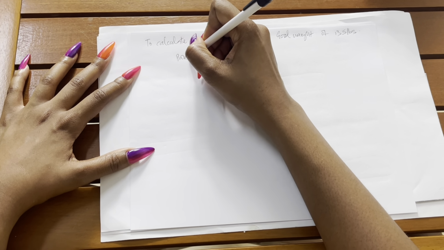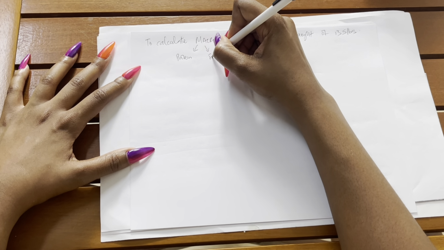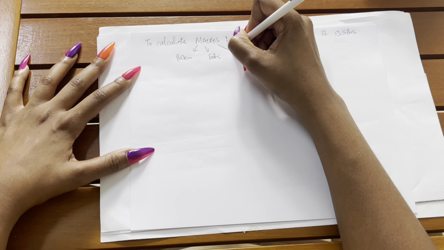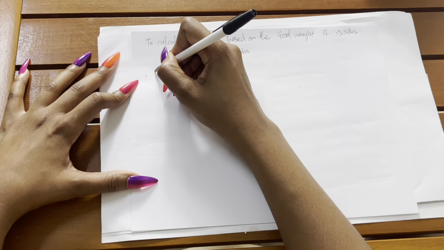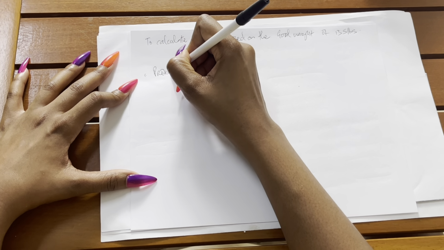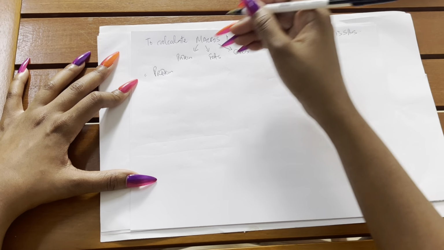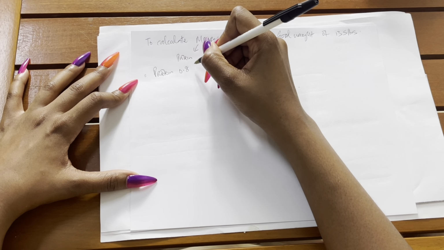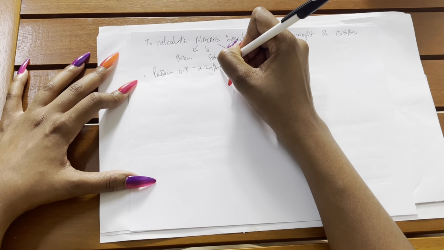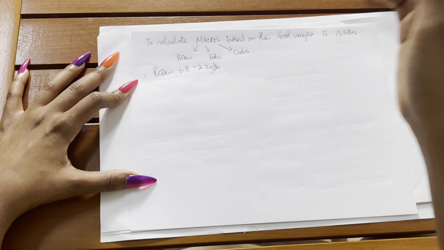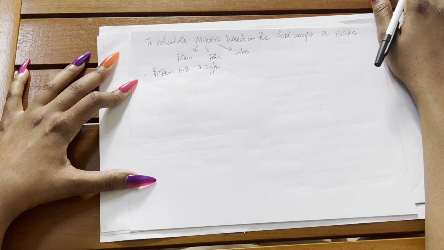For these formulas, you have to use your goal weight to calculate the next set of macros. For protein, you're going to use a factor of between 0.8 to 2.2 grams per pound, and multiply that by the goal weight.